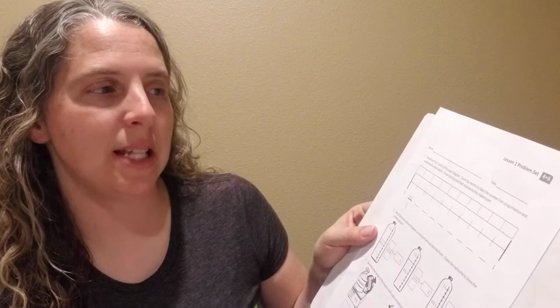All right, so look at number 1. It says shade the first 7 units of the tape diagram. Count by tenths to label the number line using a fraction and a decimal for each point.